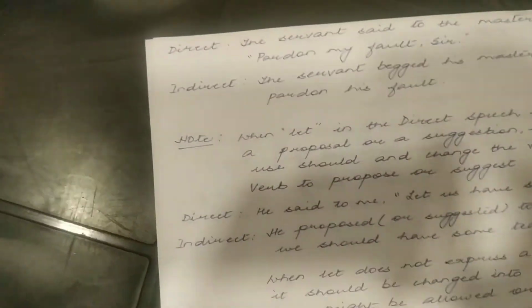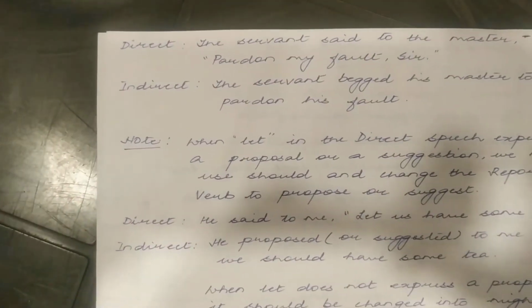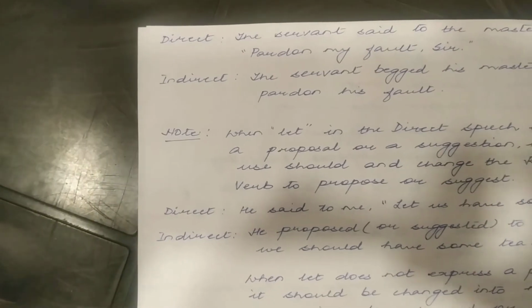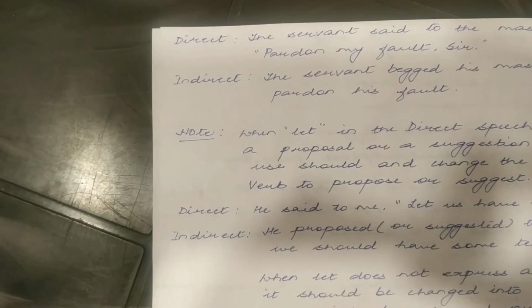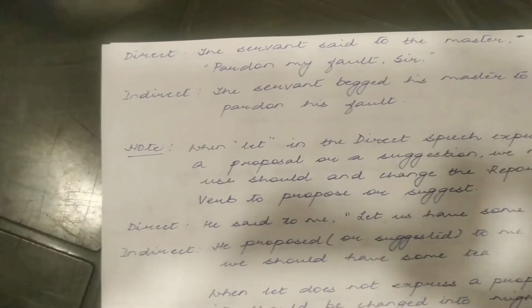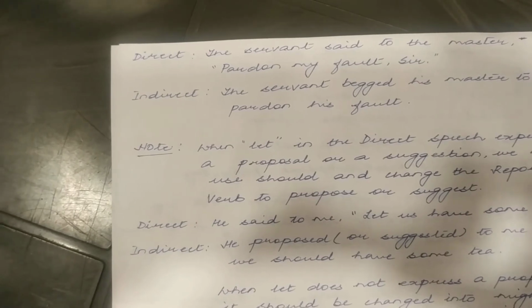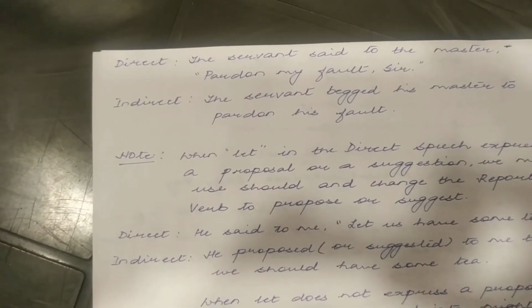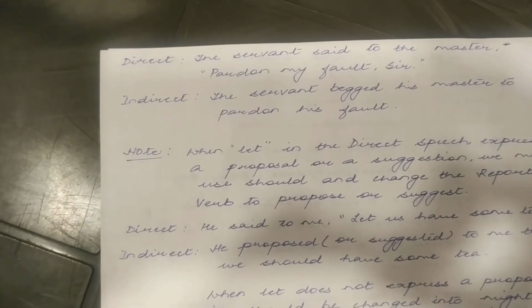In direct, we say, the servant said to the master, comma, inverted commas begin, pardon my fault, comma, sir, full stop, inverted commas close. In indirect speech, the same statement is quoted as, the servant begged his master to pardon his fault.